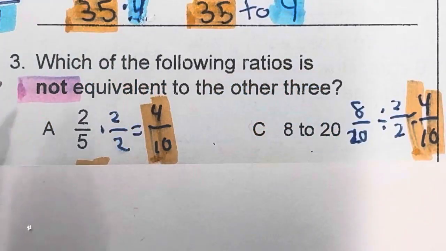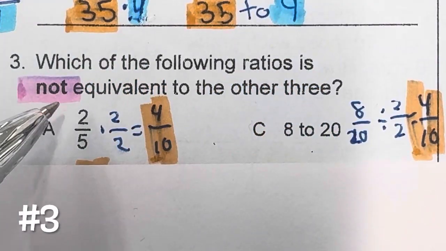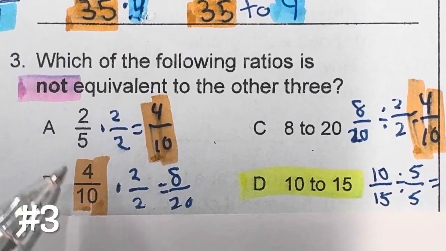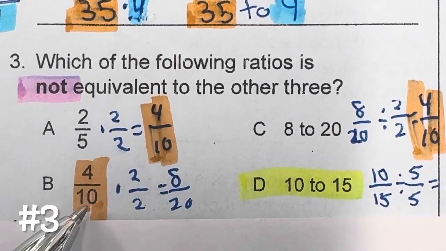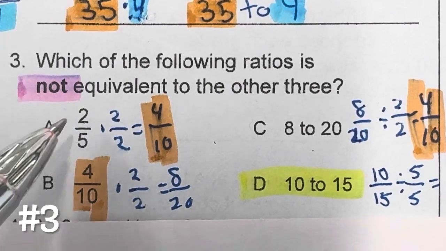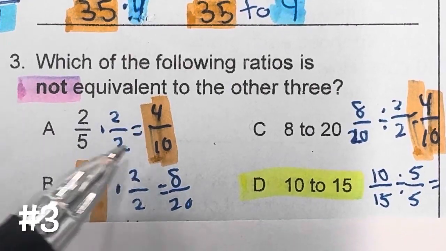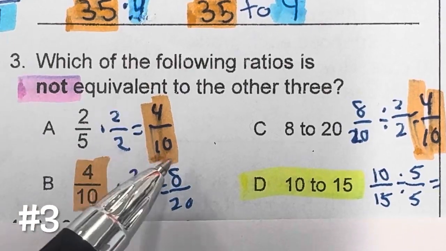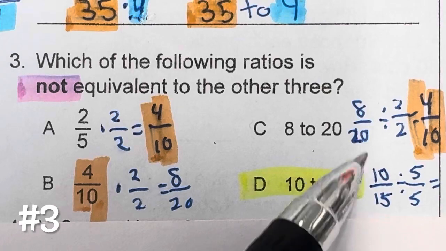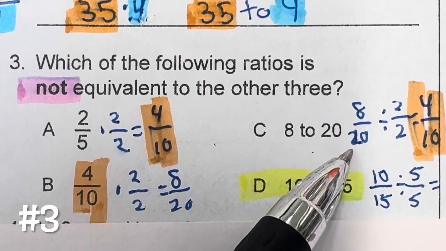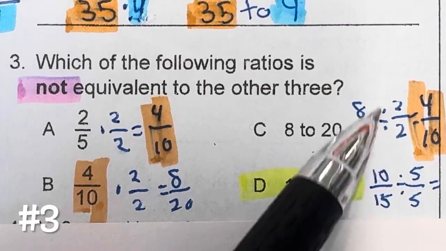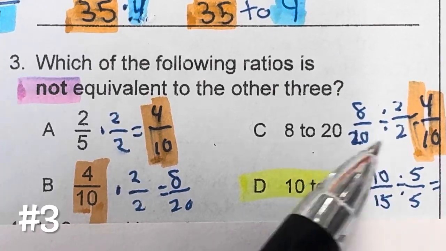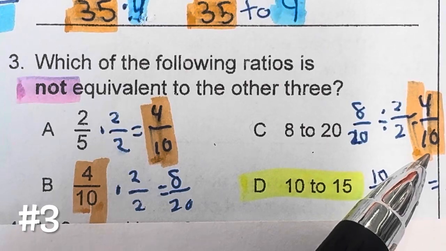For number 3, which of the following ratios is not equivalent to the other 3? So if we look at B, we get 4/10. We can also convert 2/5 to 4/10 by multiplying it by 2. 2 times 2 is 4, 5 times 2 is 10, a giant 1 of 2. We could simplify 8/20 by dividing them both by a giant 1 of 2's. 8 divided by 2 is 4, 20 divided by 2 is 10.